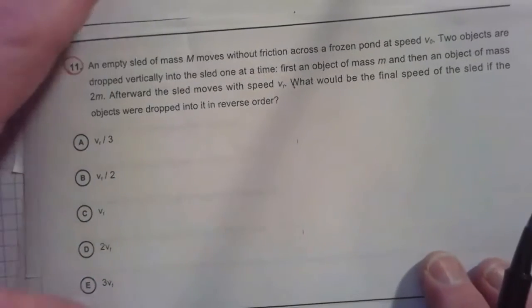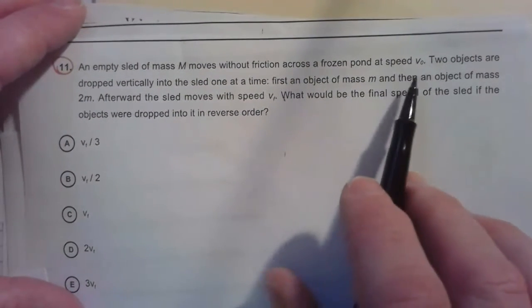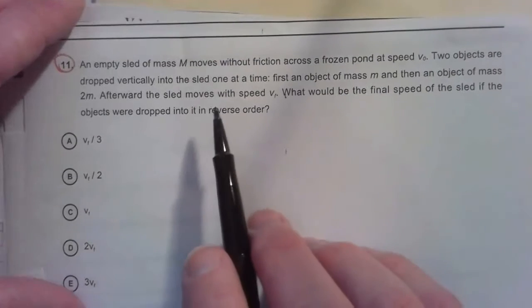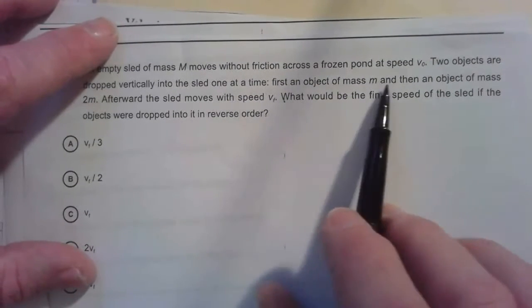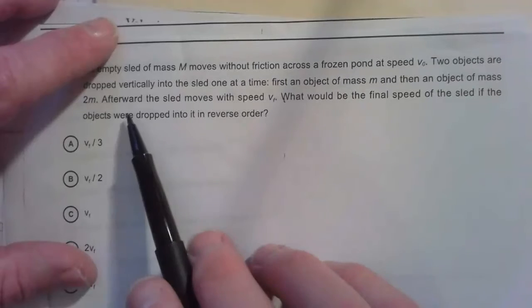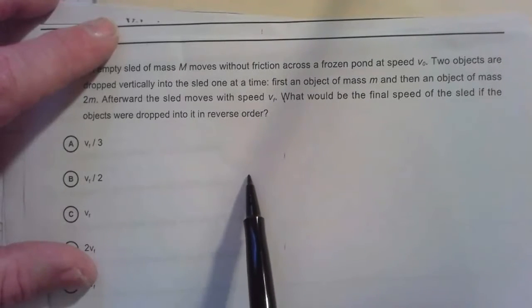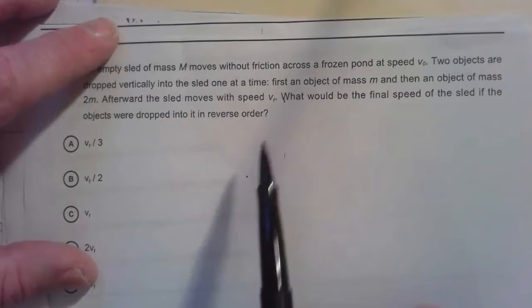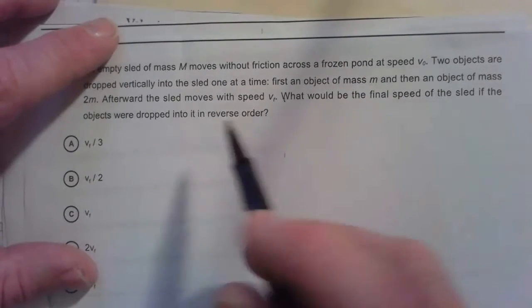An empty sled of mass m moves without friction across a frozen pond at a speed v0. Two objects are dropped vertically into the sled one at a time. First an object of mass m, and then an object of 2m. Afterwards, the sled moves with a speed of v final. The order would not make a difference. Really, you could look at them, they could be dropped in at the same time.